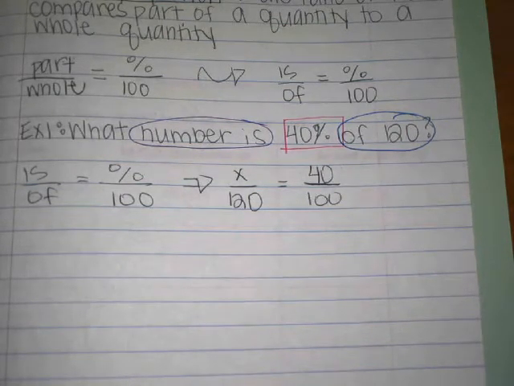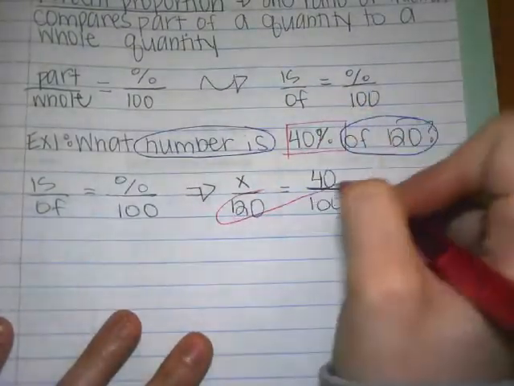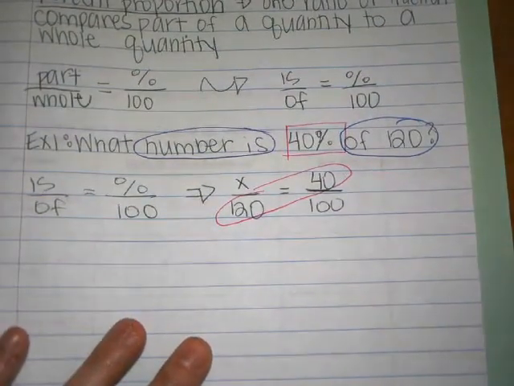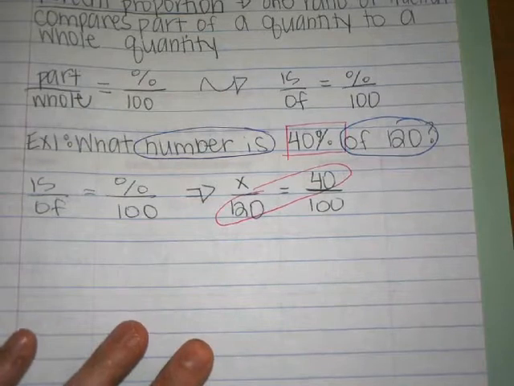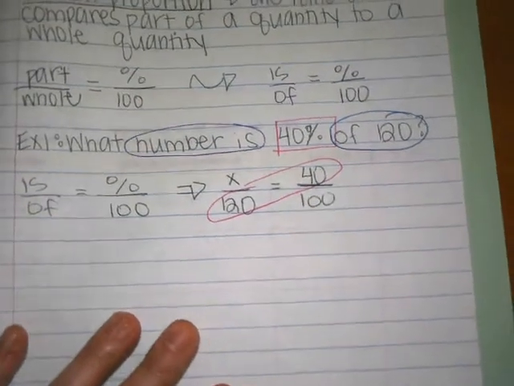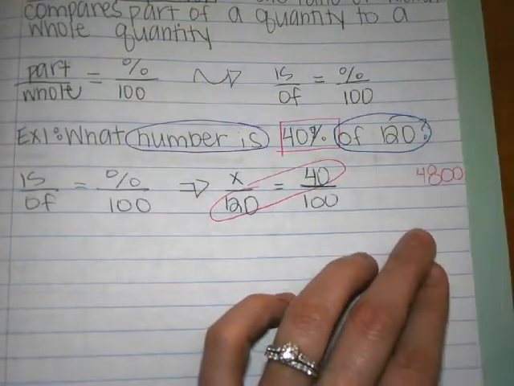All right, let's solve it like we solve a proportion. What do I do first, everyone? 120 times 40. I can do that in my head. But you can use your calculator to make sure and double check that you got it right. What's 120 times 40, you guys? 4,800.